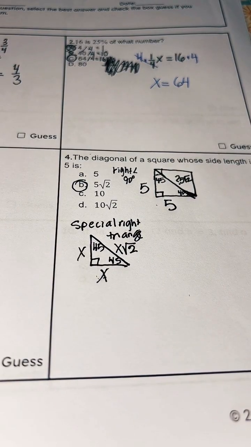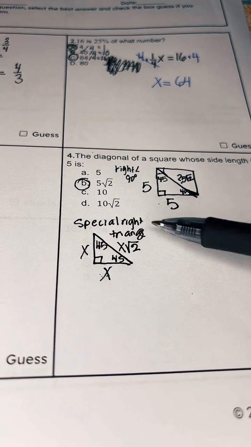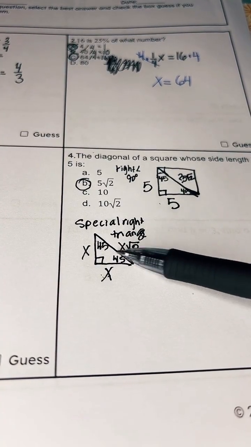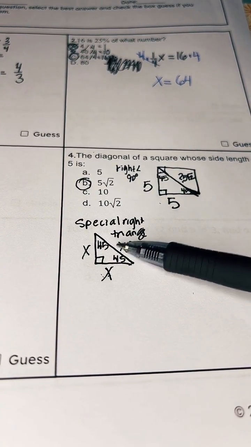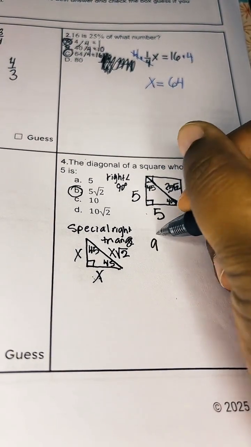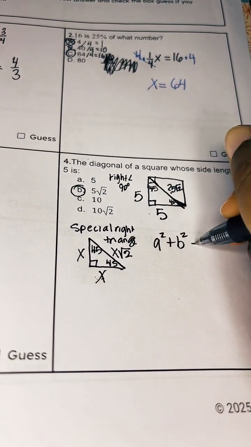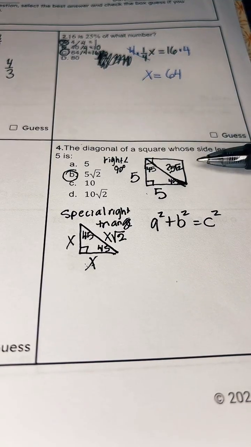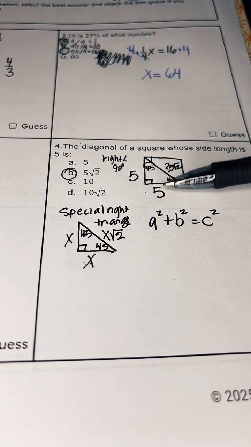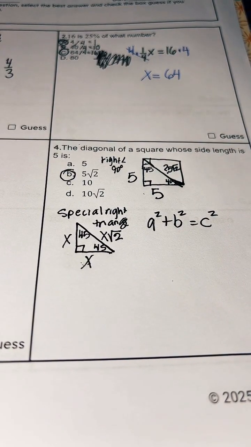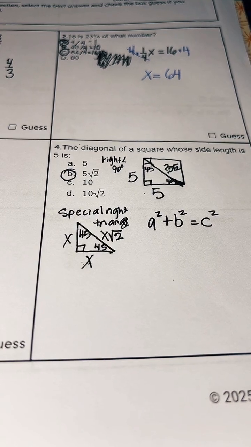Now, if you can't remember that, you lost me at hypotenuse. Thank you for saying that. The hypotenuse is the diagonal side. So this is called the hypotenuse. You might have heard of the Pythagorean theorem, you guys. A squared plus B squared equals C squared. Basically, this is going to be the A, this is going to be the B, and this is the C side. Pythagorean theorem.